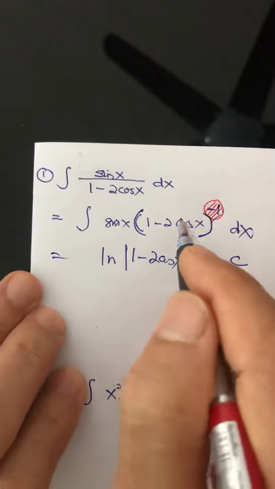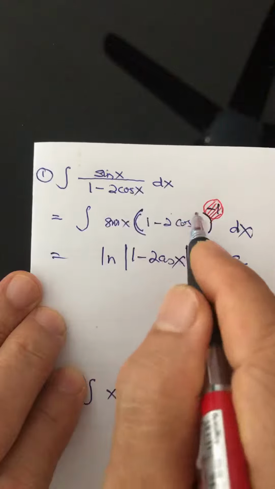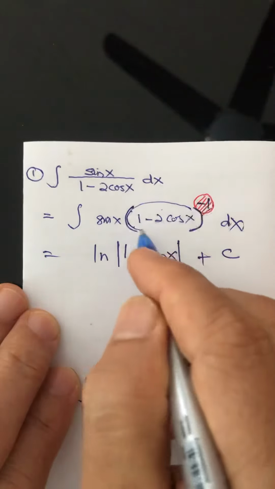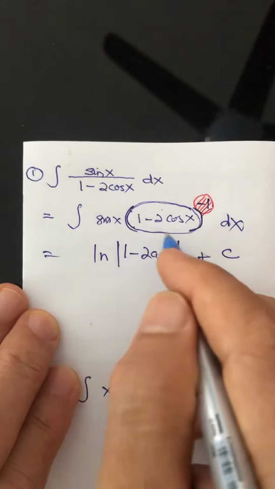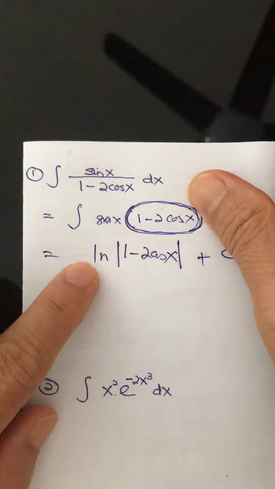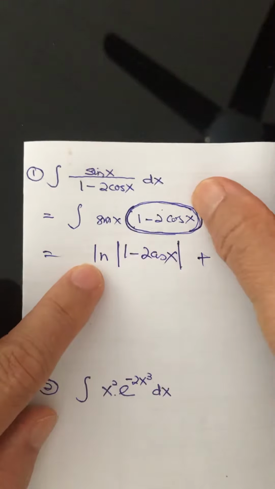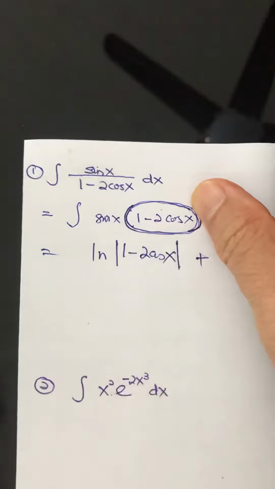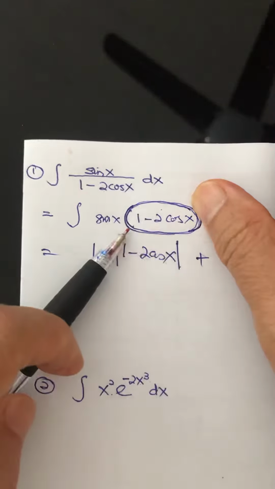But one more thing. Now you differentiate whatever is inside the bracket only. When you differentiate inside the bracket only, don't look at this. This one already became ln, so don't look at this anymore. Only look at this. When you differentiate, 1 is 0.